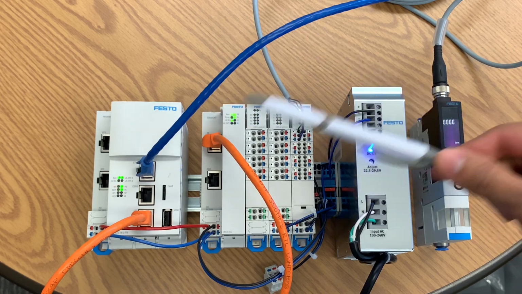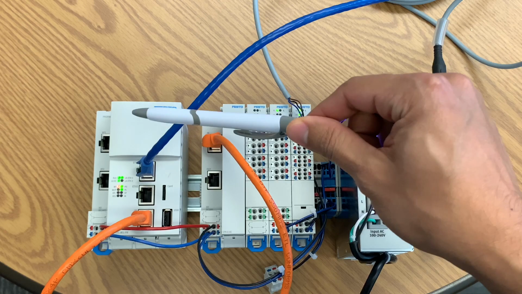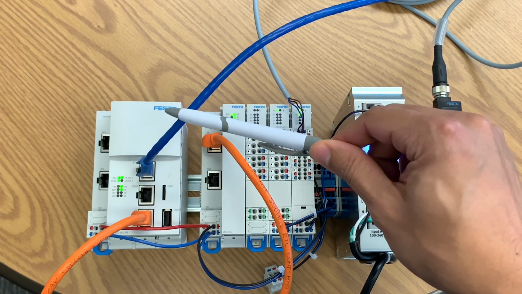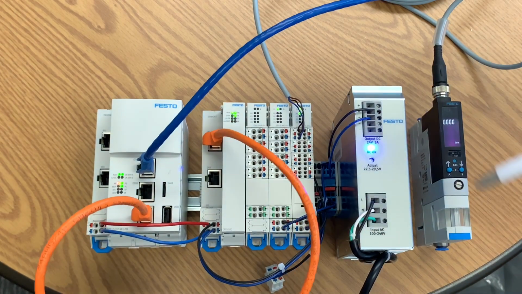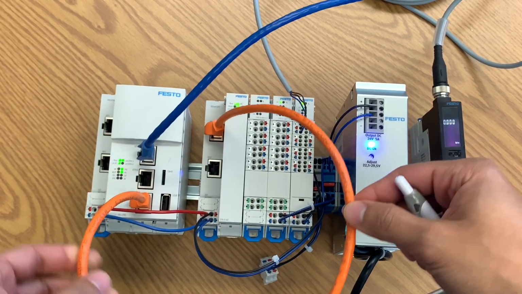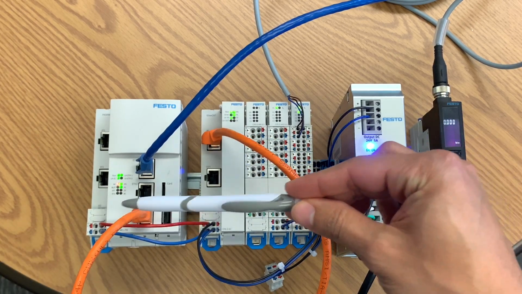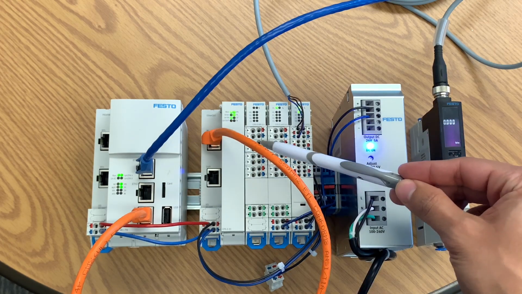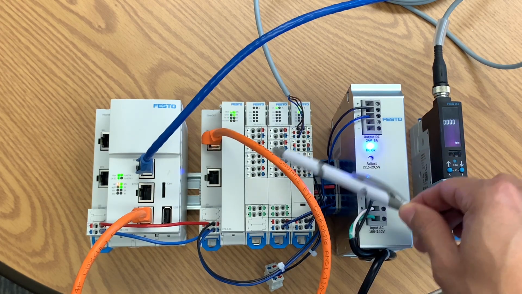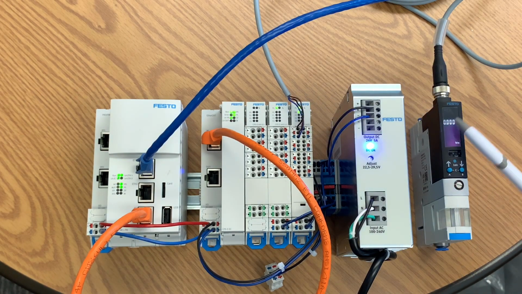Again, the topology here is I have my CODESYS PLC right here, connected with this blue cable to my computer. Then this orange cable, a short orange cable, is an EtherCAT cable that is going from the PLC to the remote I/O platform here. And then this cable over here is just going to the IO-Link device, in this case, the OBEM.